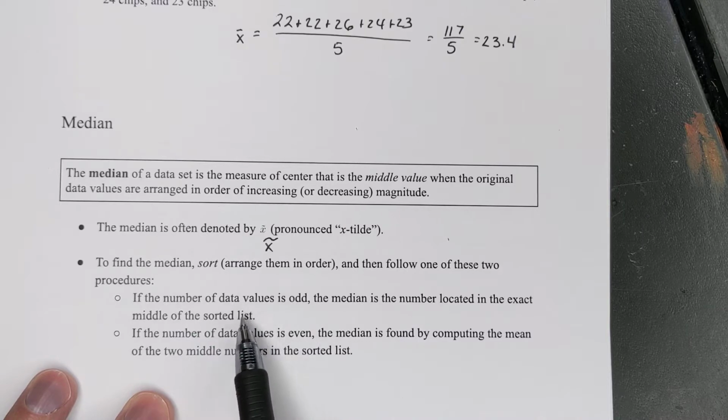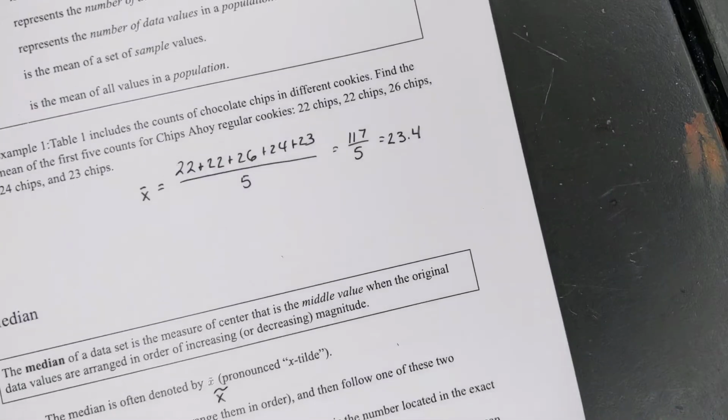If you have an odd number of numbers, you just pick the one in the middle. If you have an even number of numbers, you take the middle two and average them. Find the mean of the middle two. So always be halfway between the two. So this is why you have to have them in order.